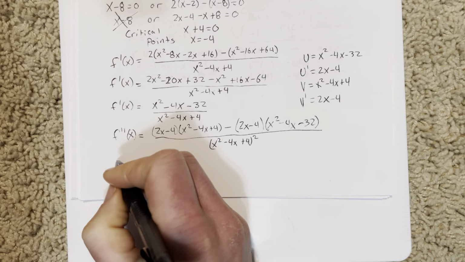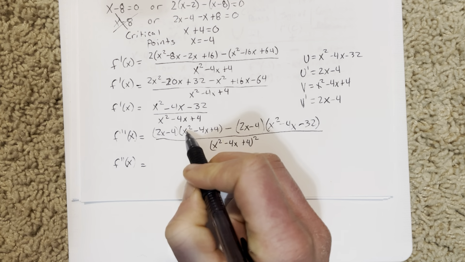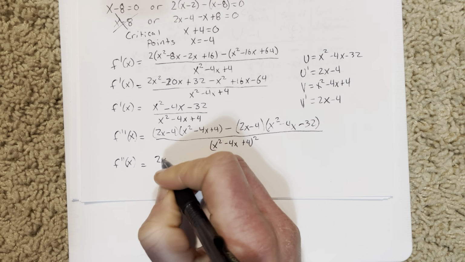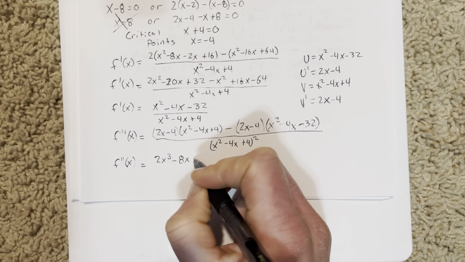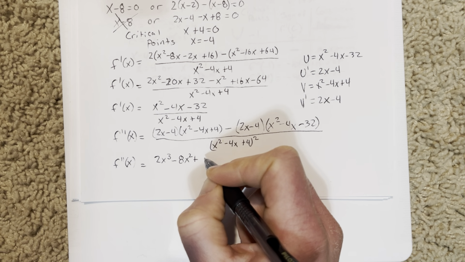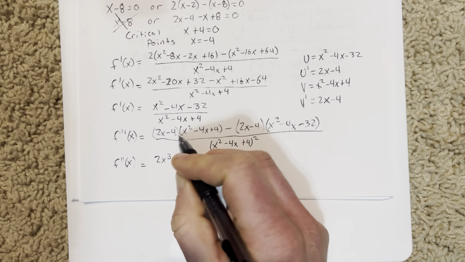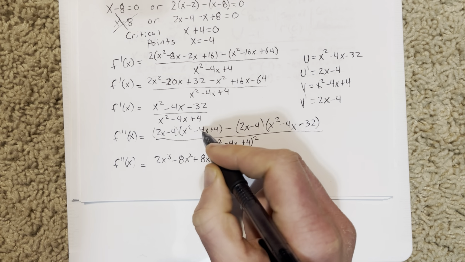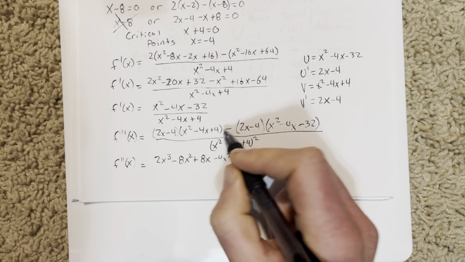This is going to simplify to, if I'm going to distribute, that's 2x times x squared. So I get 2x cubed minus 8x squared plus 8x minus 4x squared plus 16x, and then minus 16.